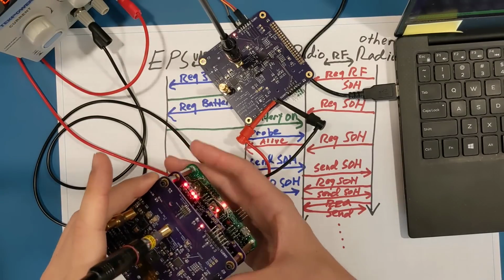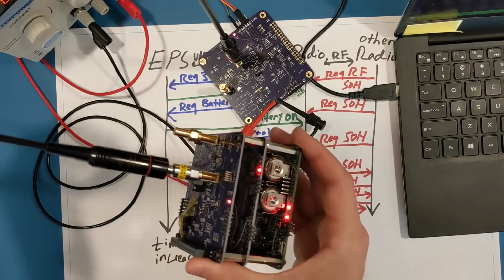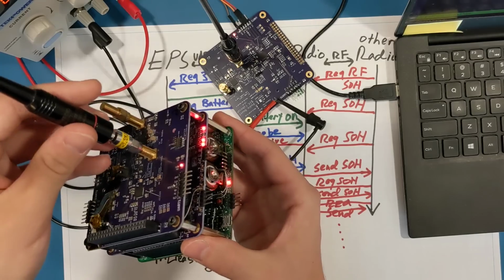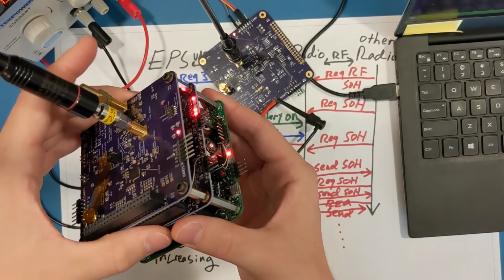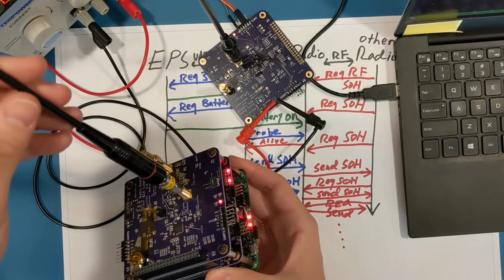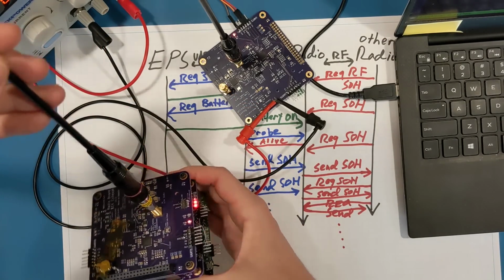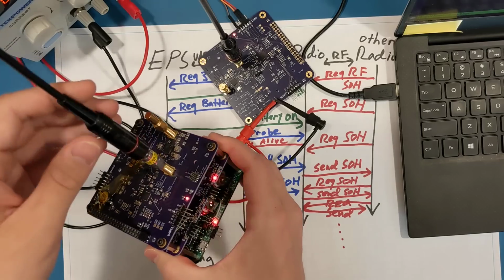Alright, well that is about it for today. That is all I have to show you. I'm pretty happy with how this is coming along. Getting everything integrated, getting all the software to talk to each other, and I'm able to send actual, real CubeSat data over the air using the radio.